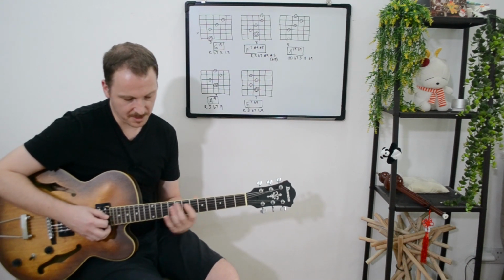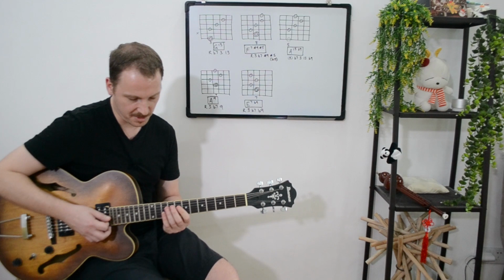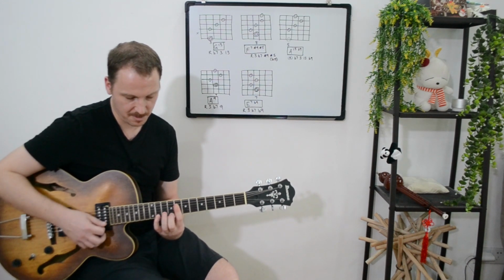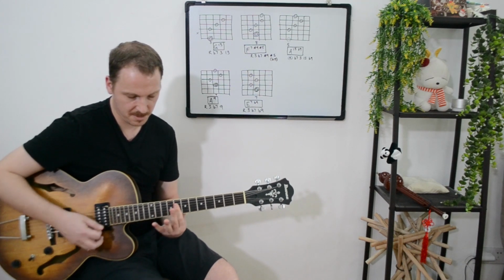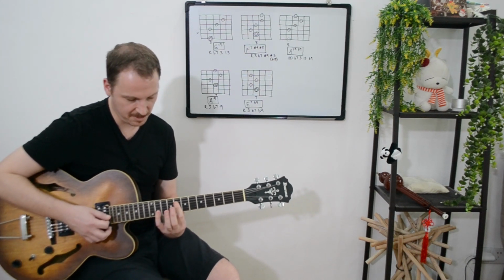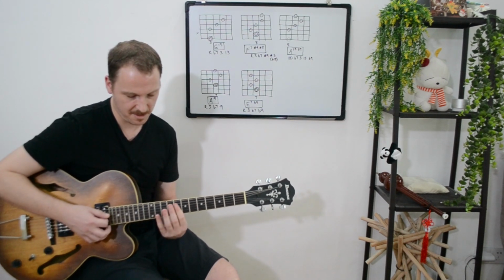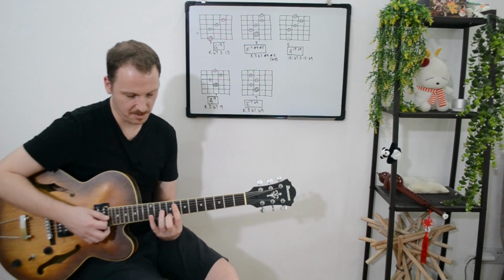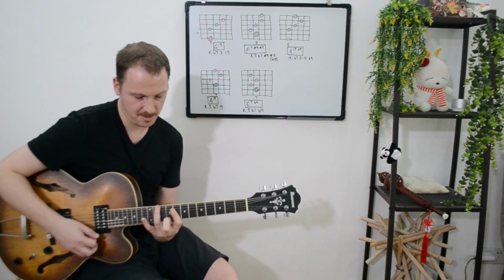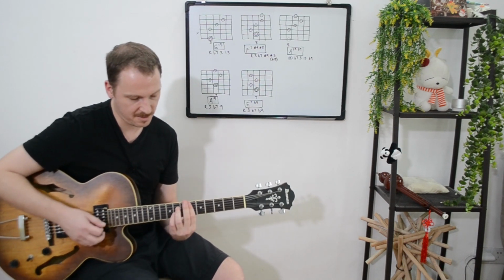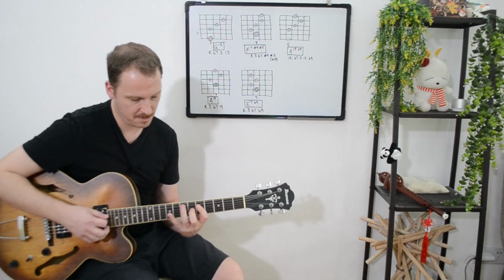So now, instead of just living in that little box, I'm seeing this shape. I'm seeing that shape of E7, whereas normally we'd be here or here, but now we're here. We're seeing it more like that sort of thing. And then here.